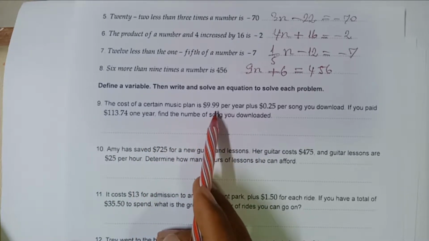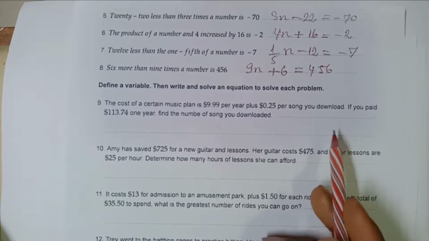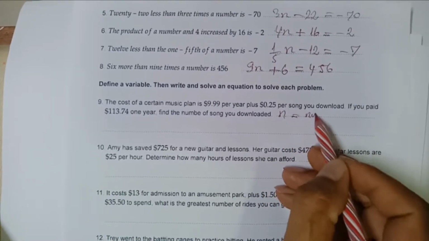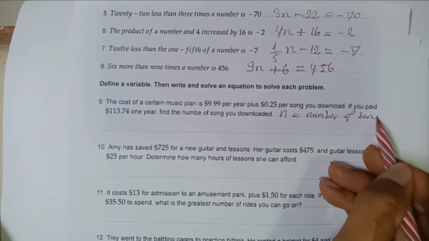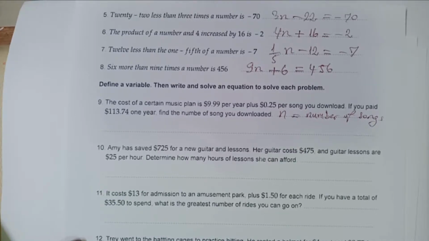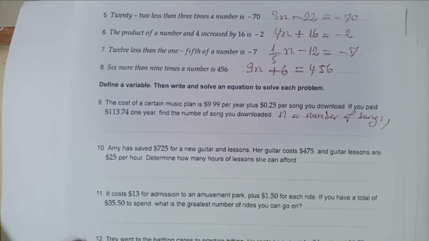So let's represent the number of songs. Let's say n is the number of songs. N, number of songs downloaded. Actually, number of songs that you download. Now that's for defining the variable, and then write the equation.